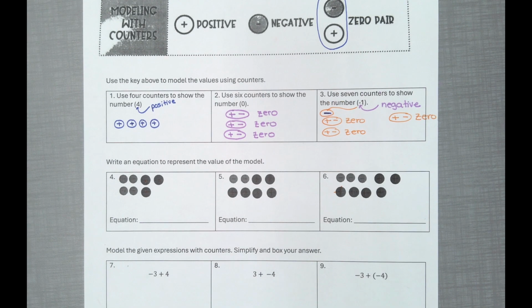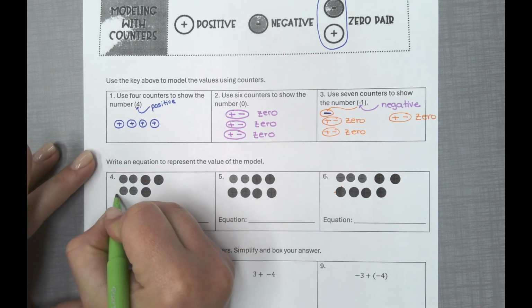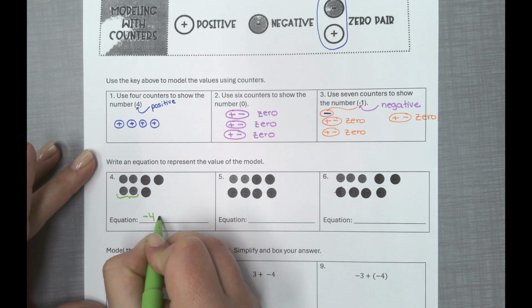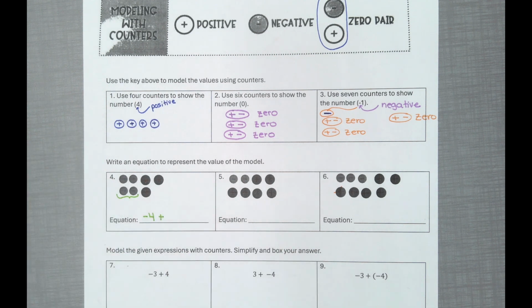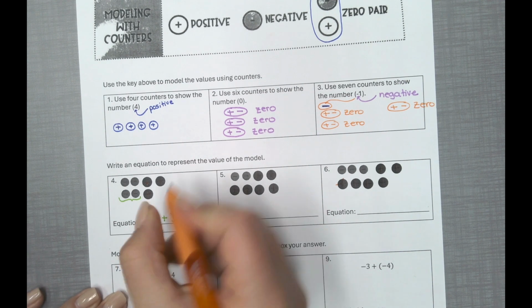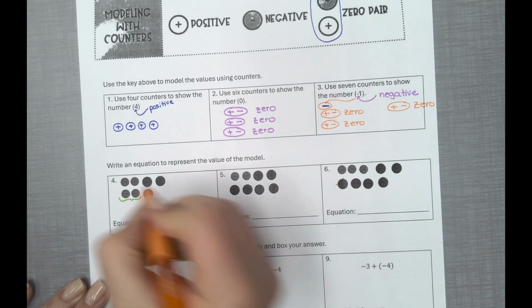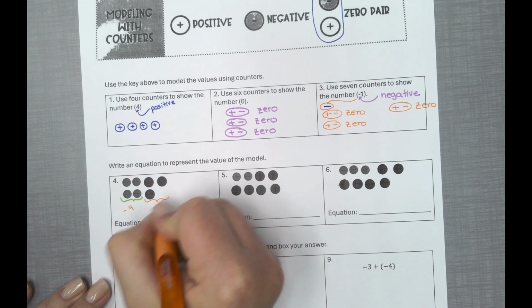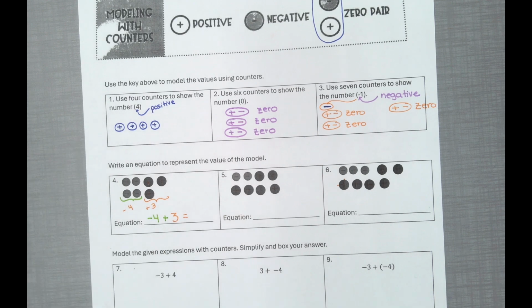What it's asking you to write an equation to represent the value is it's asking, well, how many do I have here? I have 4 negatives, and I have 1, 2, 3 positives. 4 negatives and 3 positives.